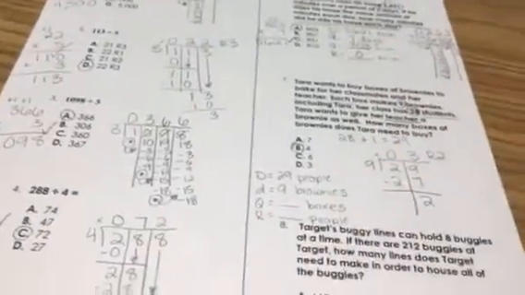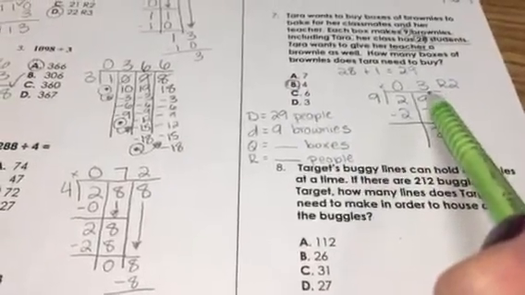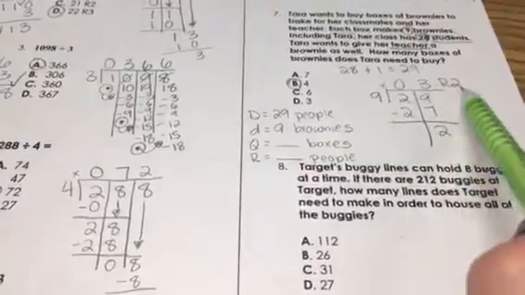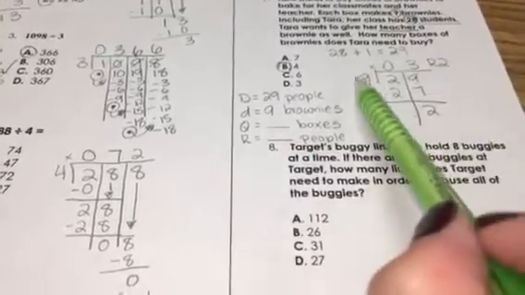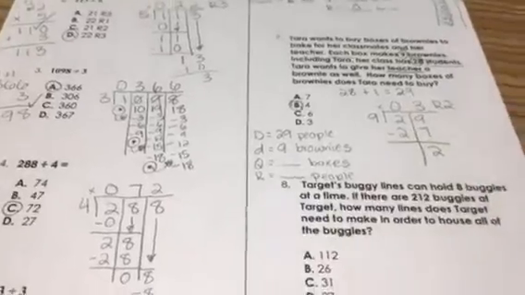Alright, you can also check your work, but when you round up, guys, you're not going to get 29. But you can check your work to see if you got the correct quotient with the remainder. So 3 times 9 is 27, plus 2 more is 29.